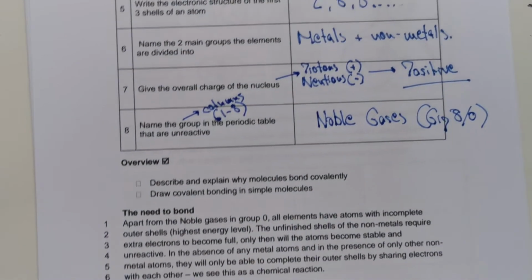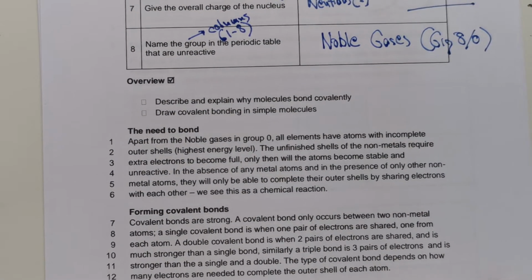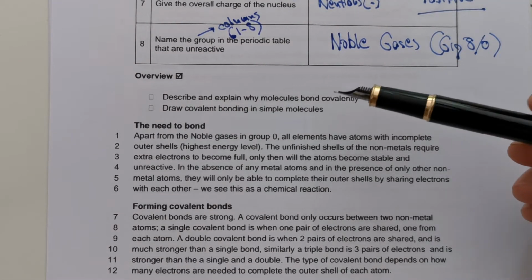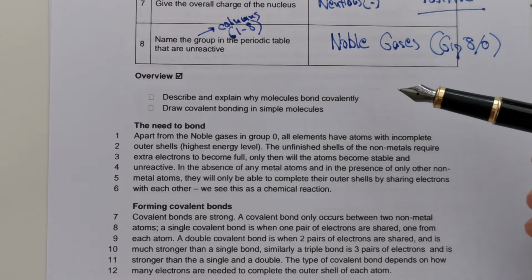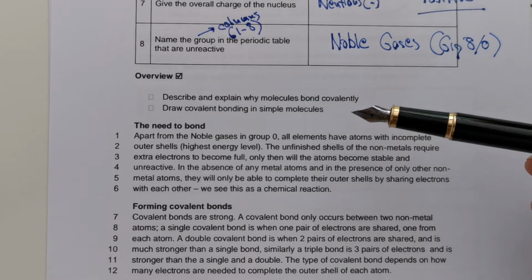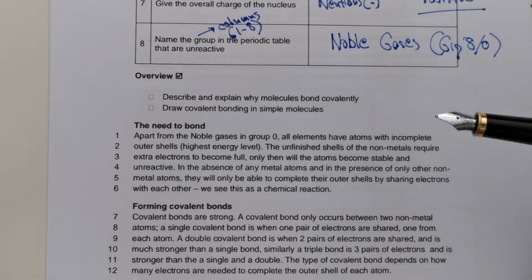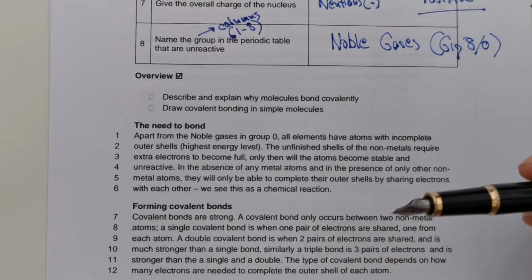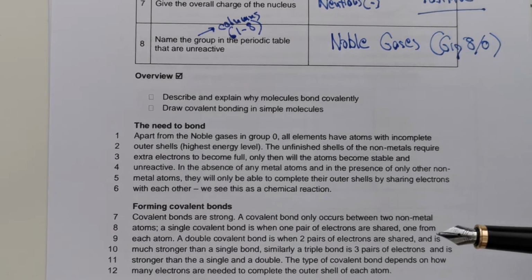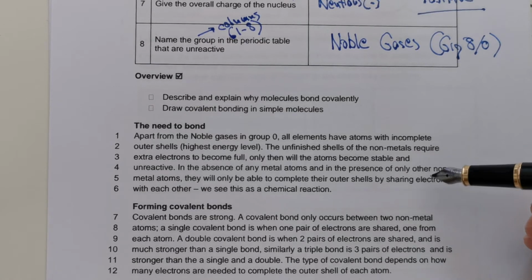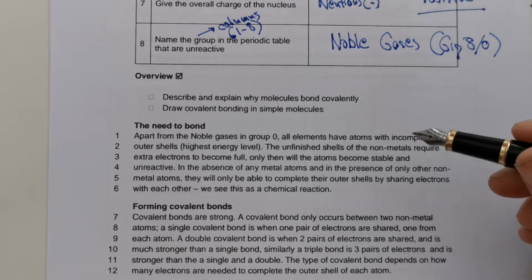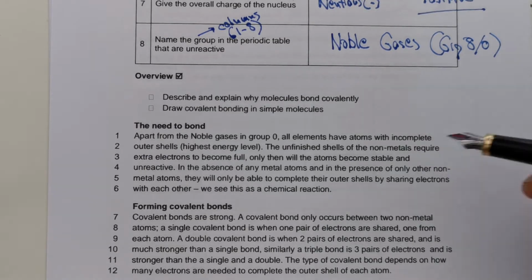Right, moving on. So what is this lesson going to be teaching you about? Two main points of this lesson are to try and describe and explain why molecules bond covalently, and see if we can start to draw covalent bonding in simple molecules. So, we're going to break down some of the information that's given to you in this text, and then we're going to have a look at how we go about practicing drawing covalent bonding. If we read through the text here, I'm just going to read through it with you and then highlight and annotate and add in some important points about this text.